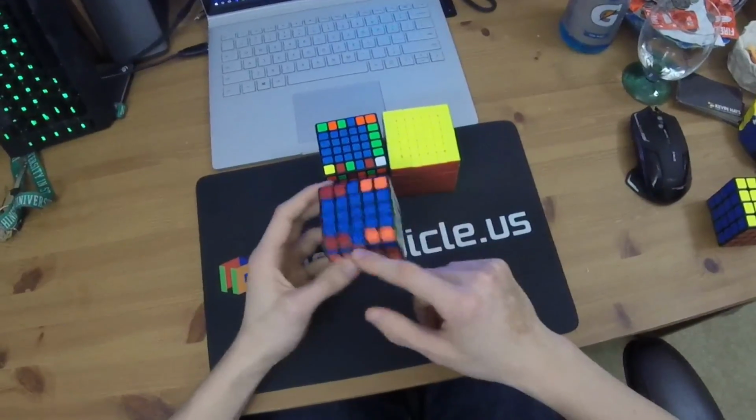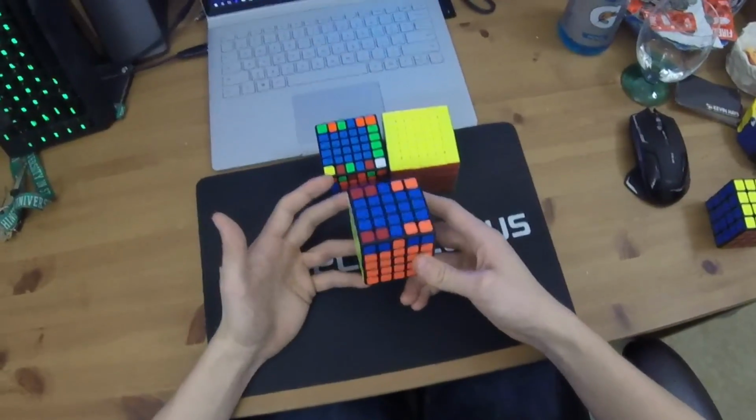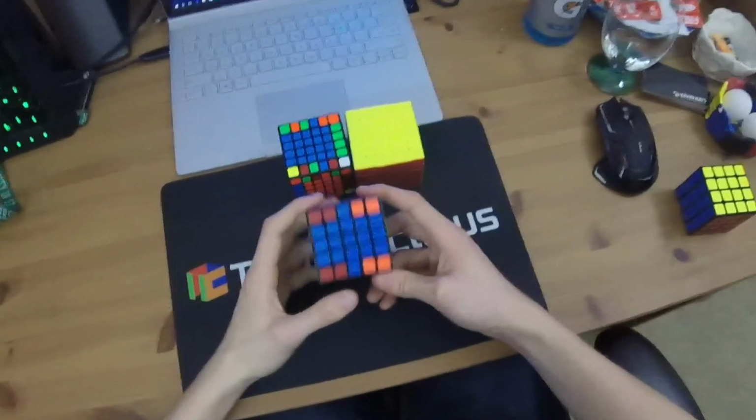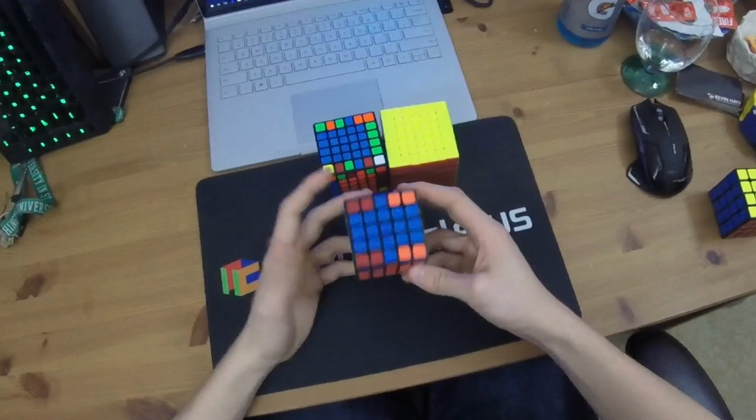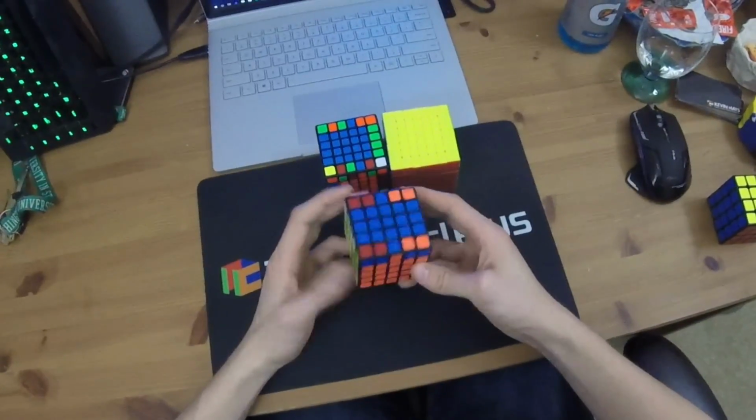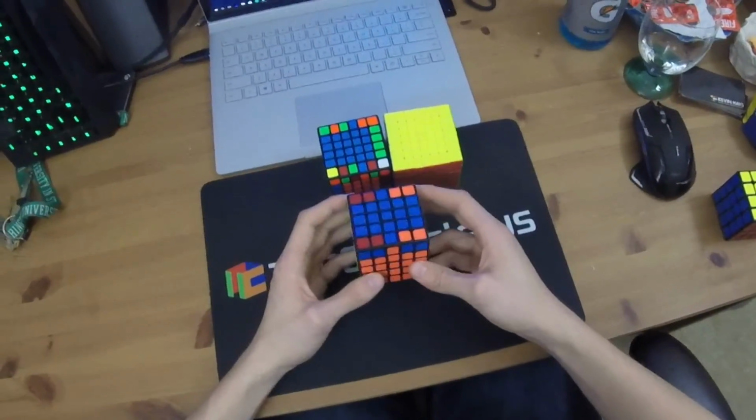When you get to the last two edges on 5x5, there's only about 12 cases, and you can memorize every single case to solve all of these. Now, obviously, you do have to memorize some algs, but 12 is hardly any, and it should only take you a couple days to do this.